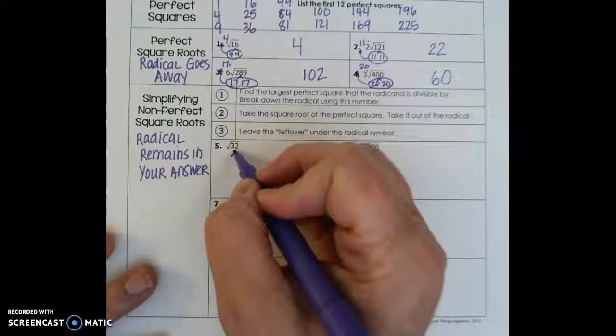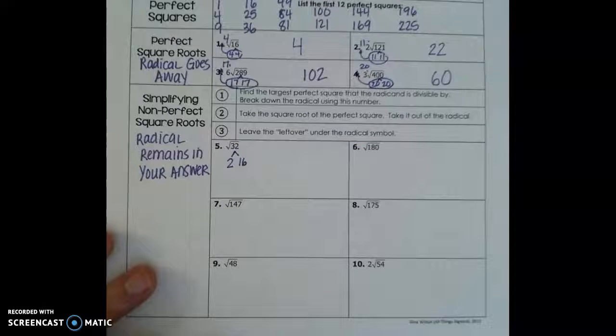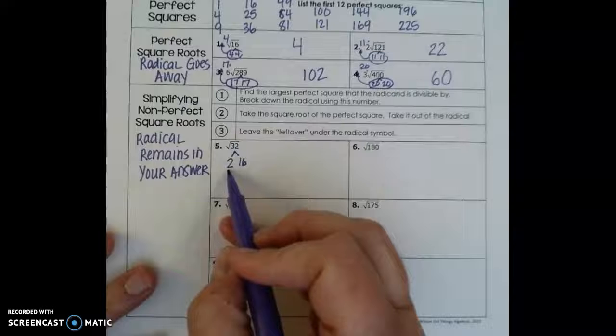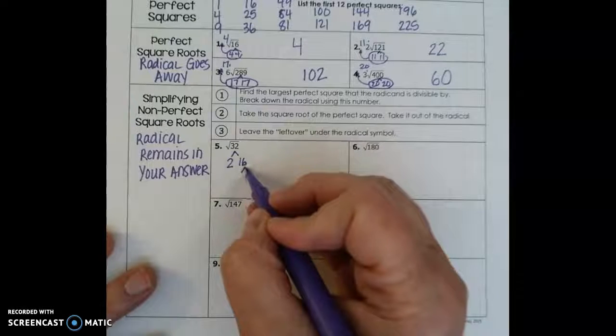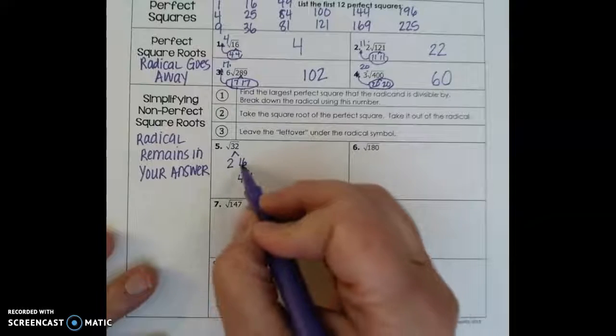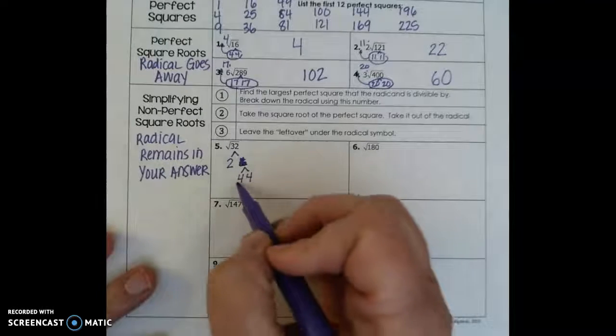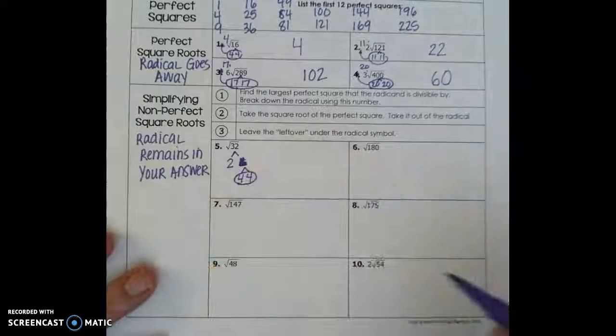Today in class, somebody had suggested 2 times 16. Any factors will do that actually multiply to 32. The 2 is a prime number. It will not break down again, but 16 will break down to 4 times 4. Since I rewrote 16 as 4 times 4, I'm going to cross that off so I'm not looking at it anymore. When I did that, I noticed that I had a pair of 4s.